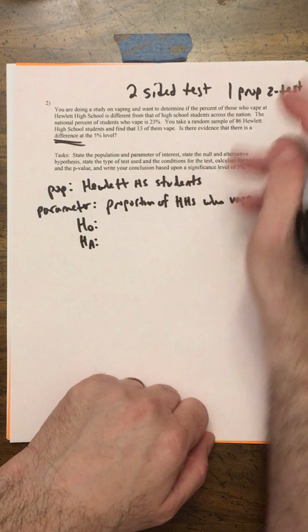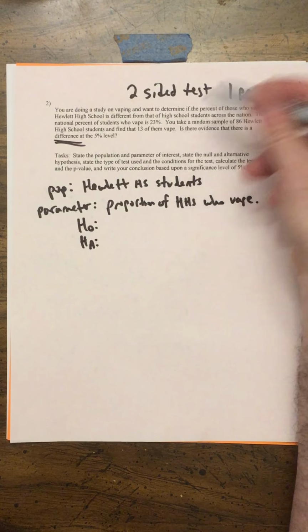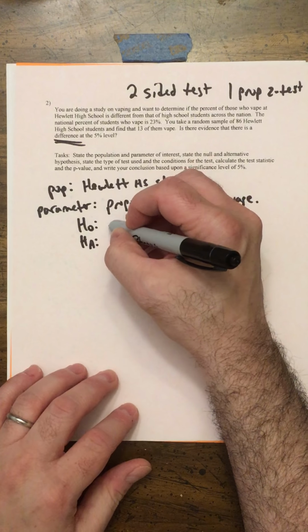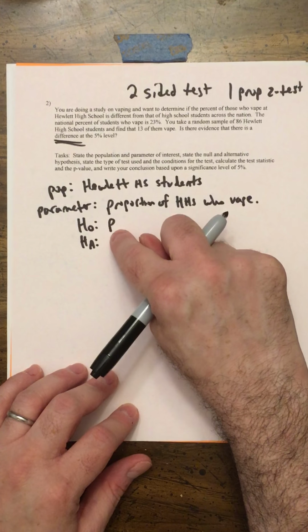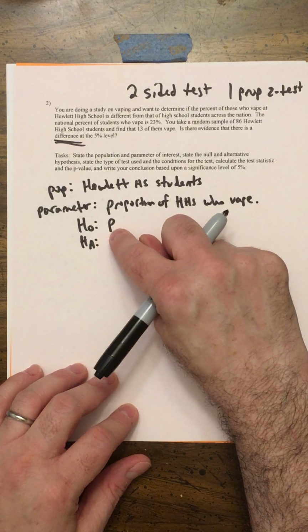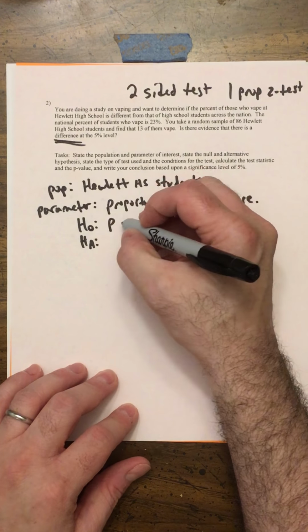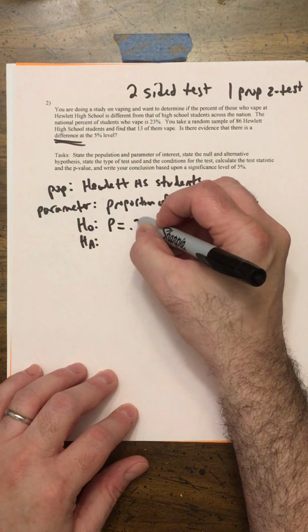Our null is that Hewlett High School is just like the rest of the country. You don't put a p hat here. P hat is the statistic. P is the parameter value. So that's going to be 0.23.